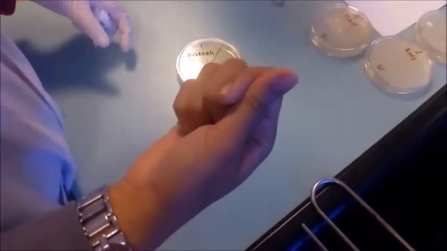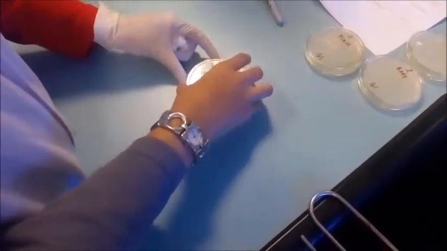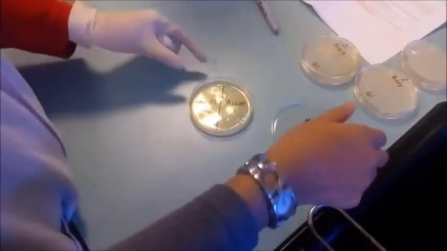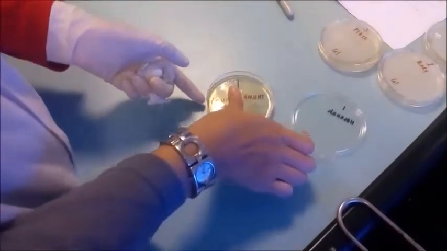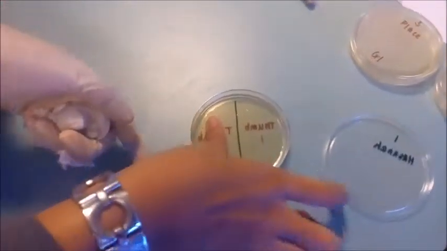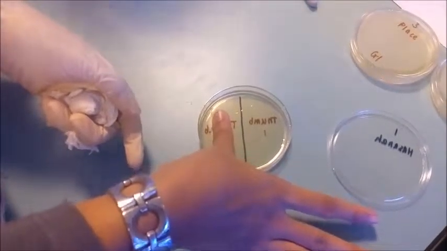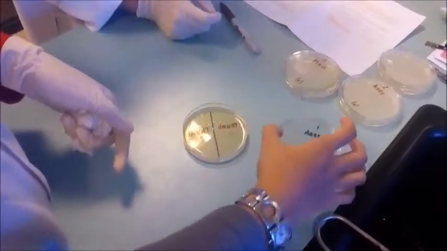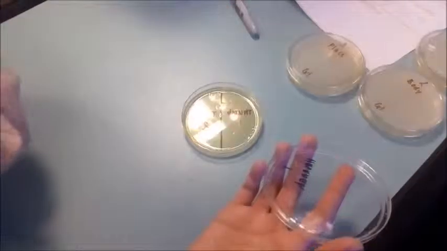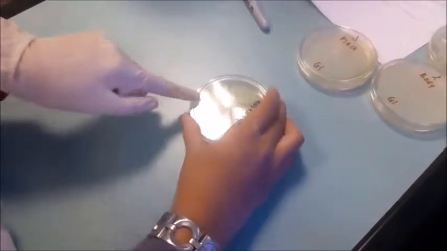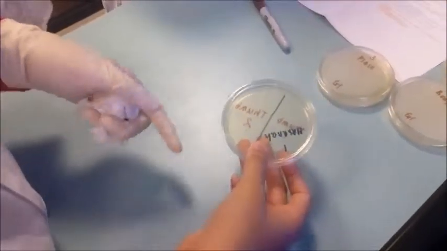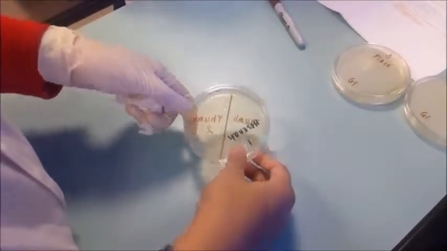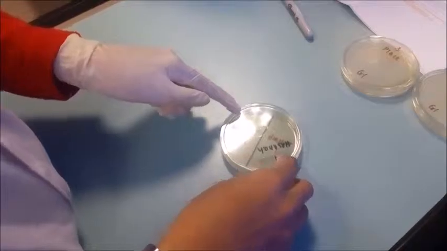Okay, then after we wash our hand, for the thumb too, we will put the finger back. A clean one. Done. This is the clean one finger. Okay, then we close the lid, and we will incubate the petri dish at 37 degrees Celsius for 1 or 2 days.